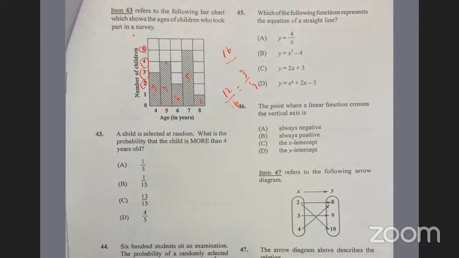Yes, 15. Oh, shucks. So it's 15 in total, and more than 4 will be 6 and 6, 12. So that's 12 on 15. 5 into this, 3 into this, 5, 3 into 12, 4. So that's the answer.